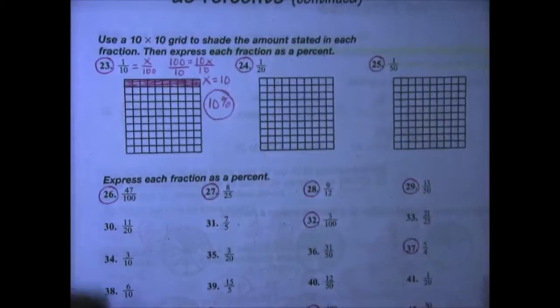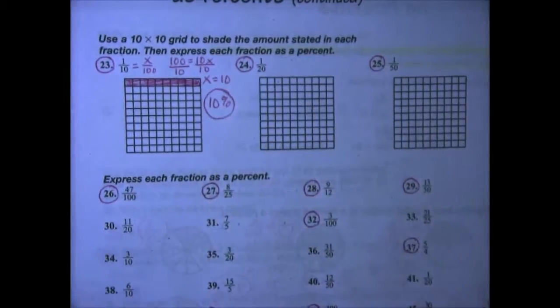So you're going to go ahead and do 24 and 25 on your own, and then the problems that we circled underneath. When you're finished, if you feel comfortable and don't have any questions, you can move to Skill 37.